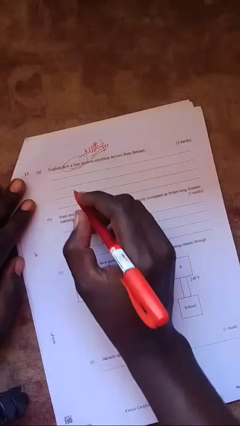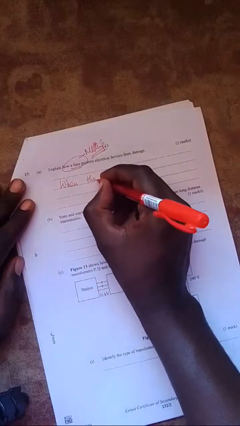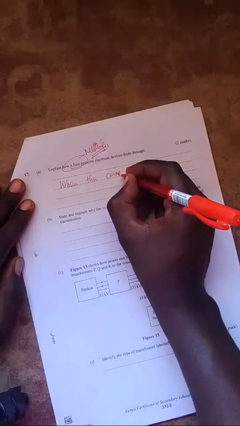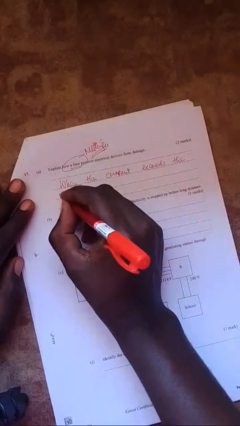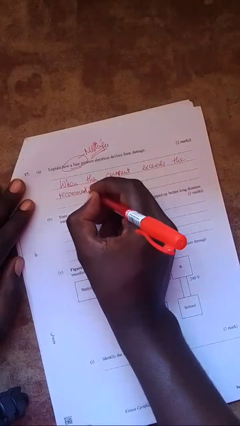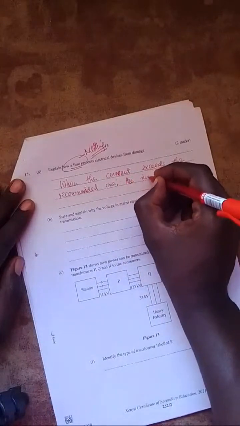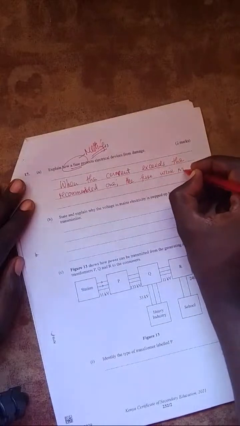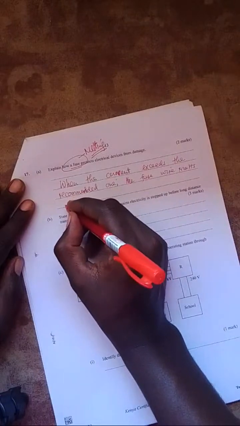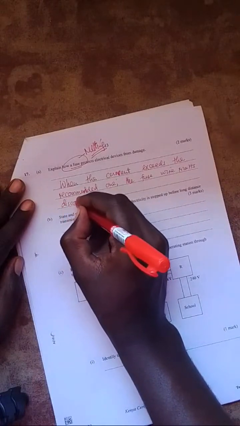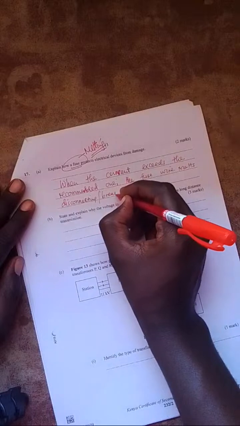Therefore, you can say when the current exceeds the recommended one, the fuse wire melts, disconnecting or breaking the circuit.